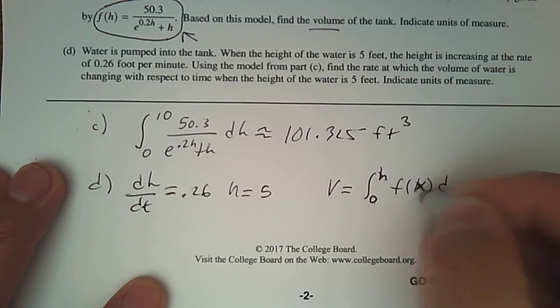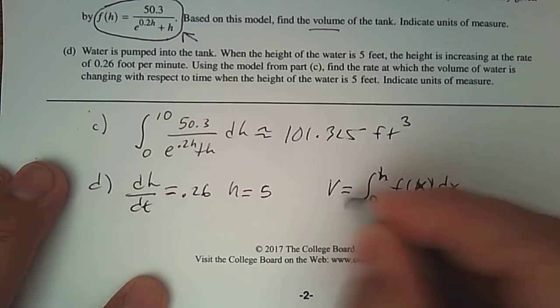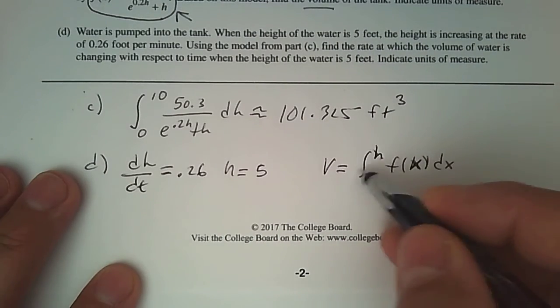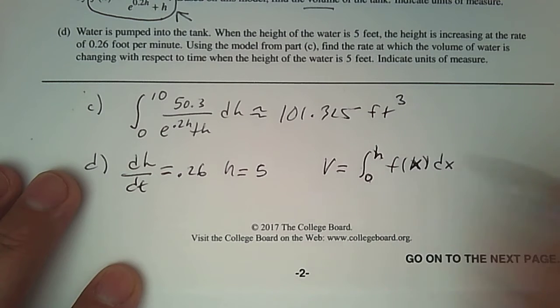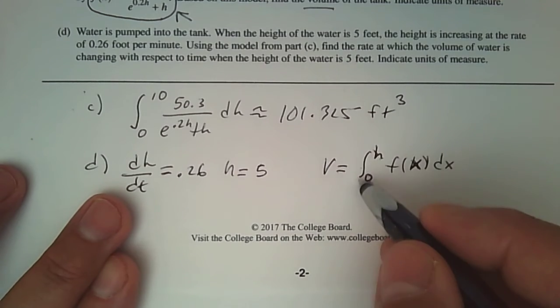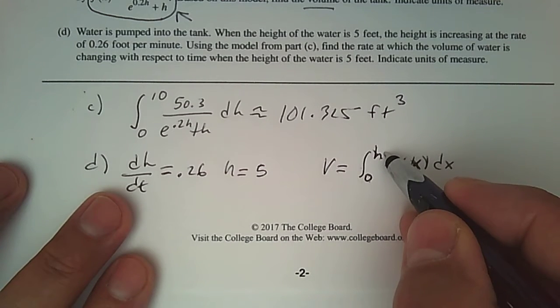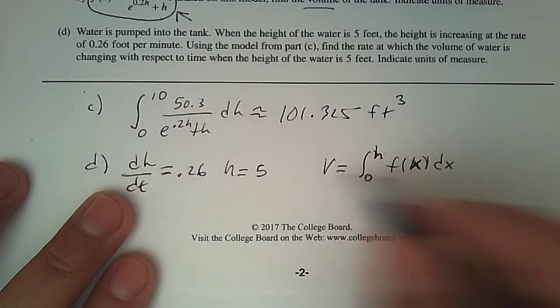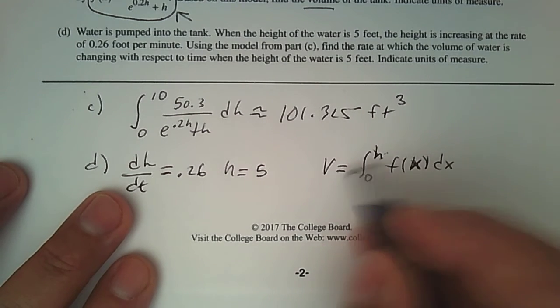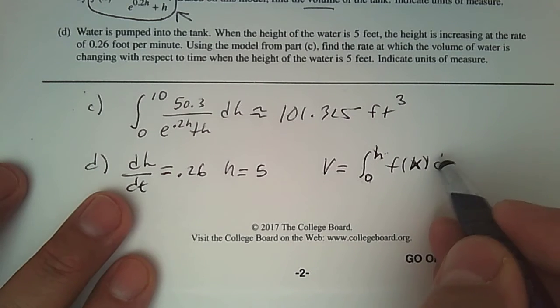actually we'll use different variables here because when you actually take the derivative, it's going to be that fundamental theorem of calculus where they'll undo each other and just leave you with f at h. But there's the model to find the volume at any height. So if I wanted to find the height at 1, you plug in 1 for height. If you want to find the volume and the height is 5, you plug in 5, and so on. So there's the model, the equation that describes the volume.